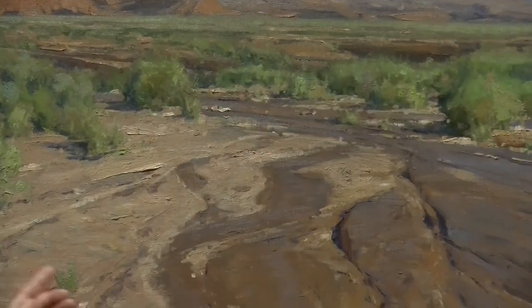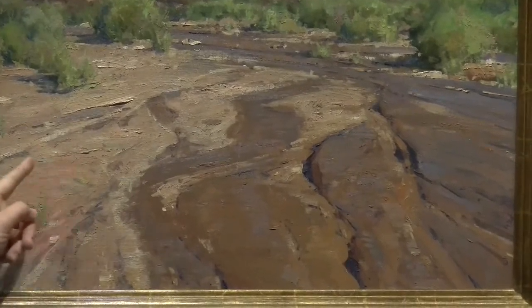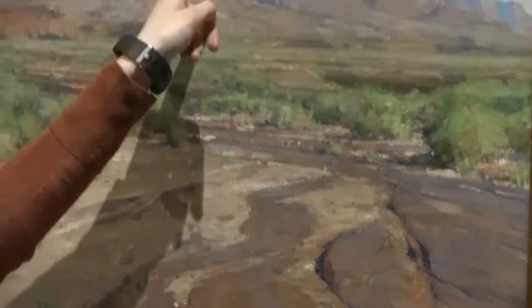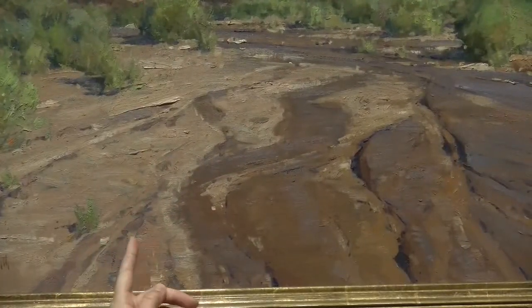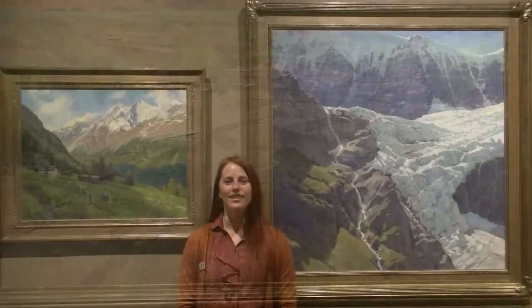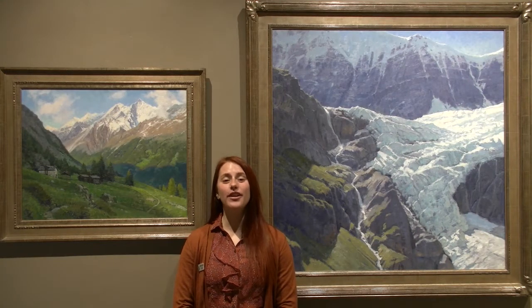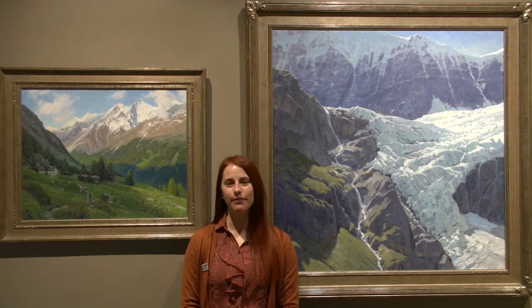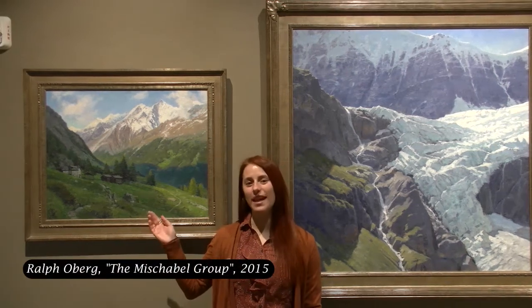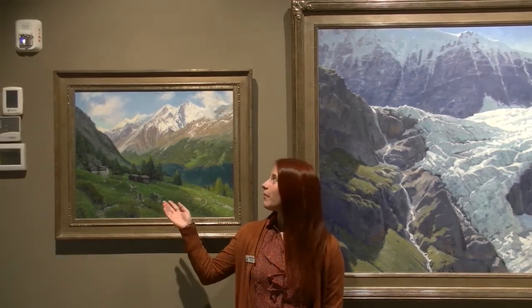As you can see in the foreground, the sediment here is much smaller than the sediment we started with at the top of the cliffs. This erosion will continue to occur even outside of the painting. Now let's take a look at some other examples of weathering and erosion that we have here at the Steamboat Art Museum. On this side of me, I have the painting titled Mischevelle Group.